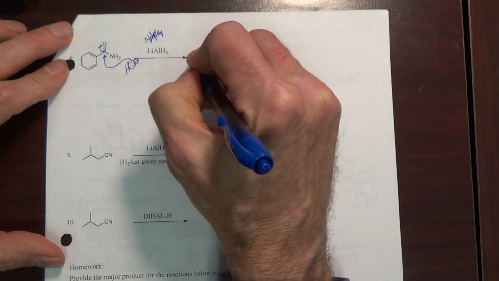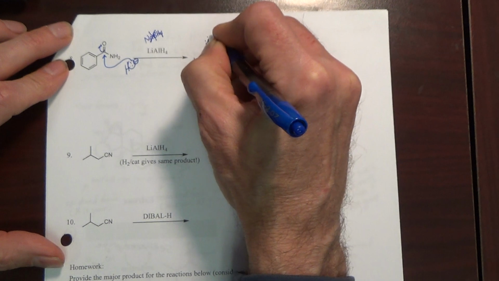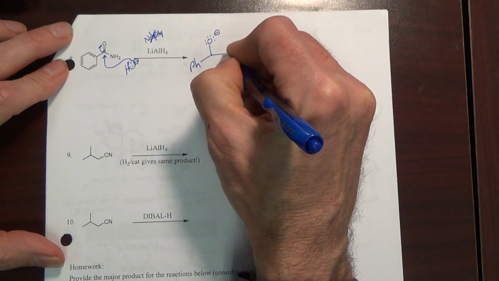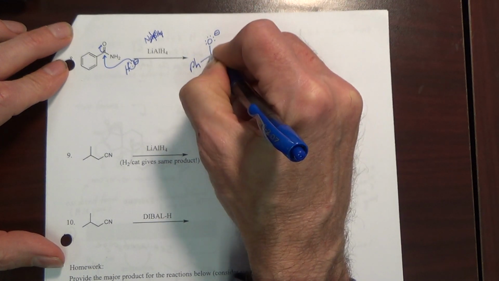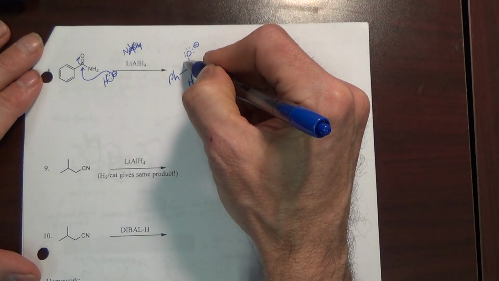But that would give, electrons up, we get to here. Now instead of these electrons coming back down and kicking off the nitrogen, something else happens.